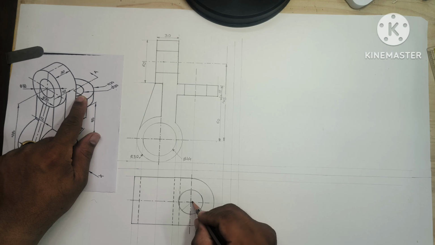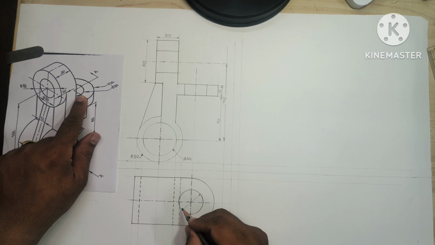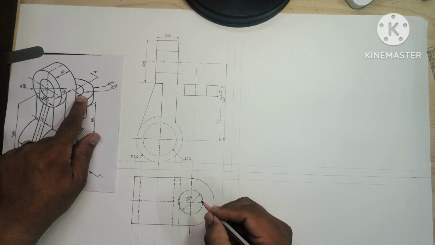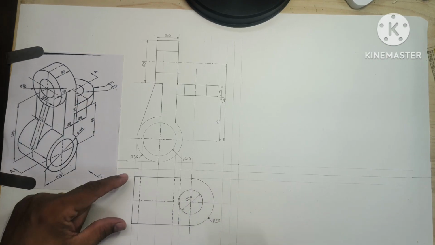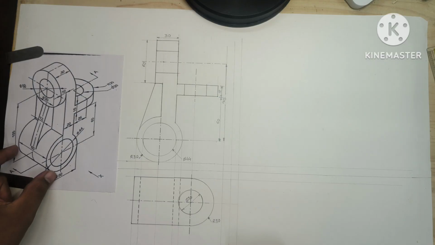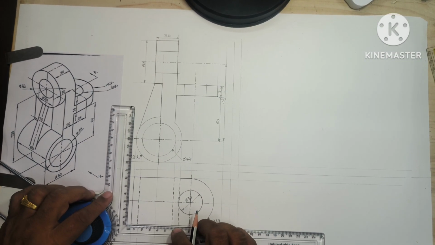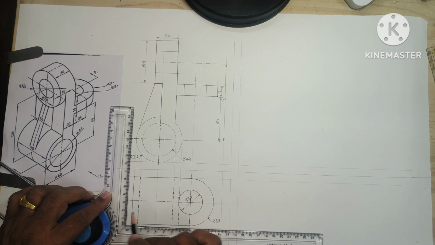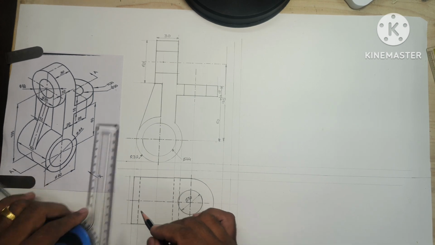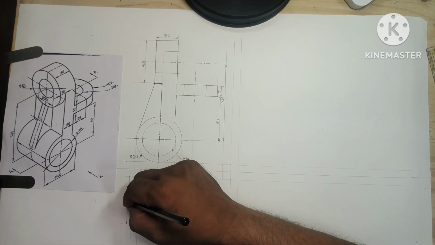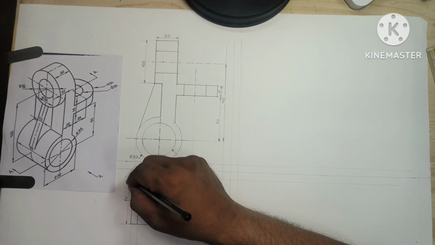I will draw the dimension with freehand sketch, but in the examination you should use the scale. This is diameter 30 and this dimension is 60. Hence I will mark the dimension as 60.